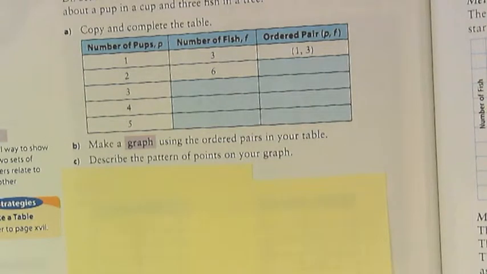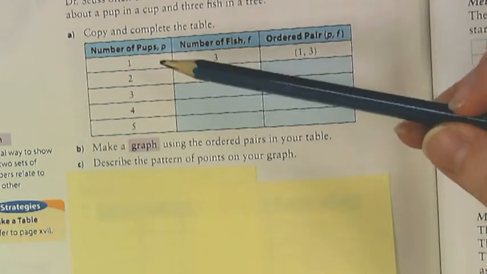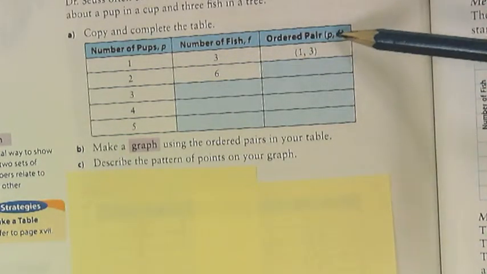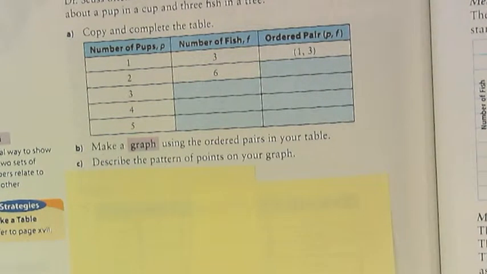So, example number 1. Dr. Seuss often described patterns in unique ways. He once wrote about a pup in a cup and 3 fish in a tree. So, we have our number of pups, we have our number of fish, and we have an ordered pair that is pups and fish. Which one is our x-axis, pups or fish?